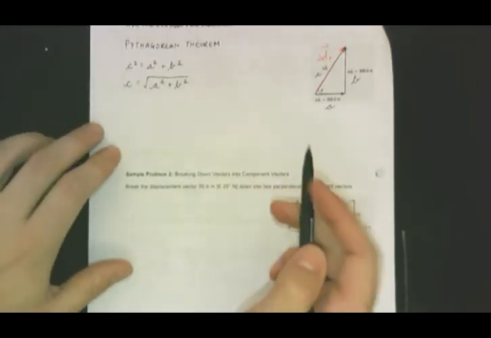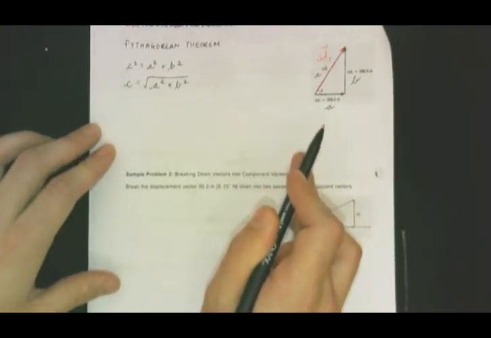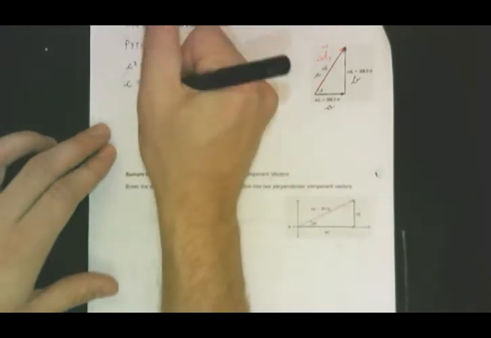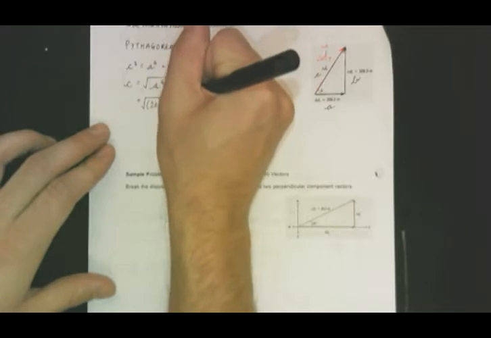If we sub it in using the values that are present in the question, 200 meters east and 300 meters north, we end up with the square root of 200 squared plus 300 squared.